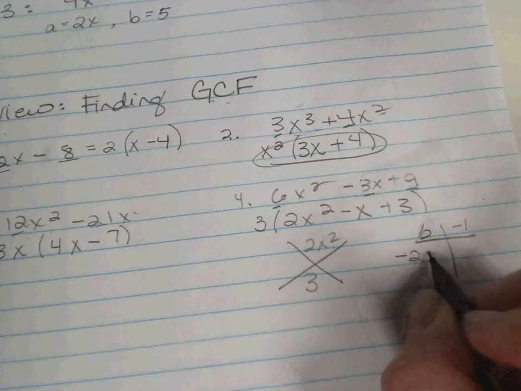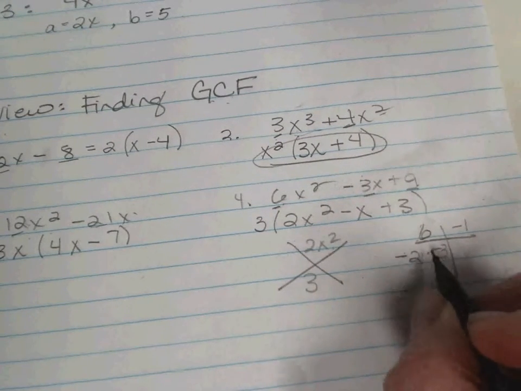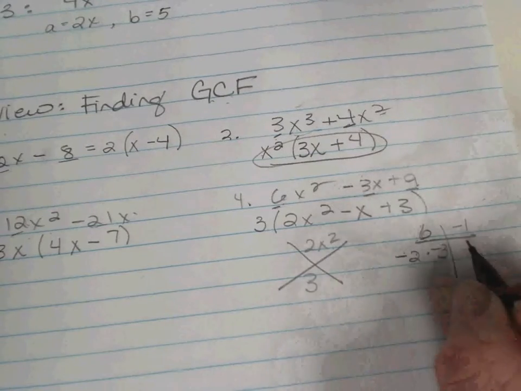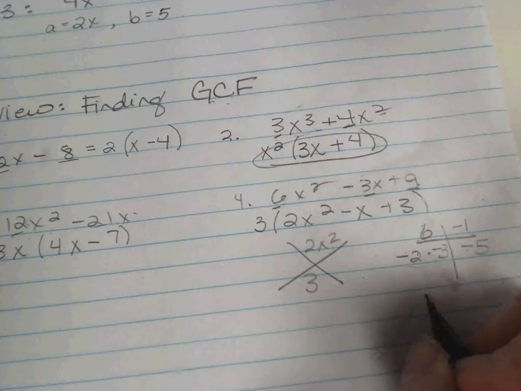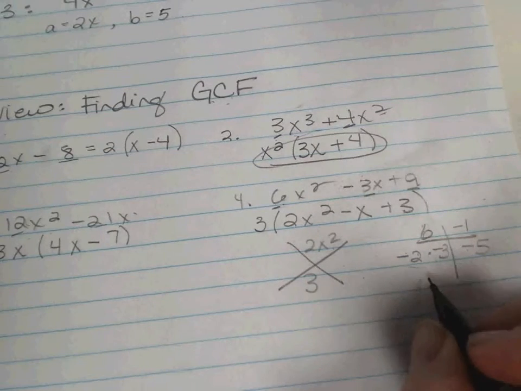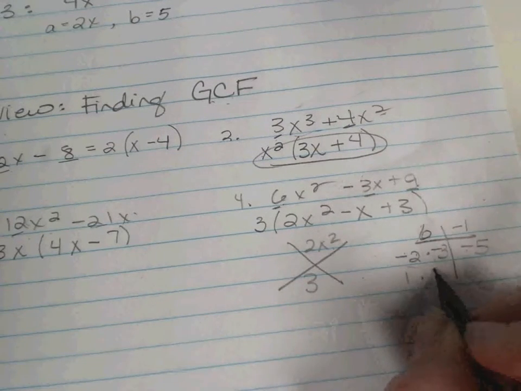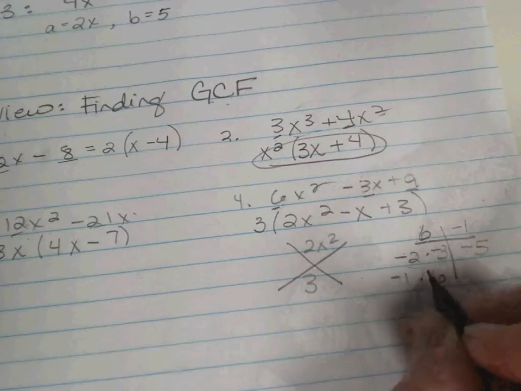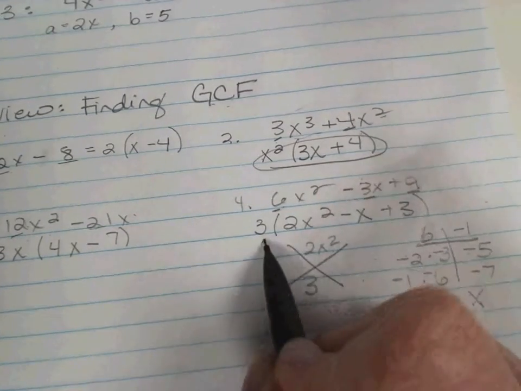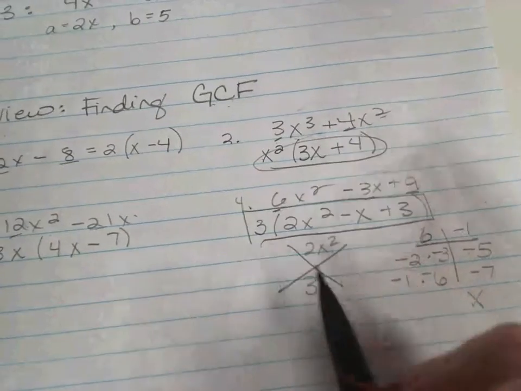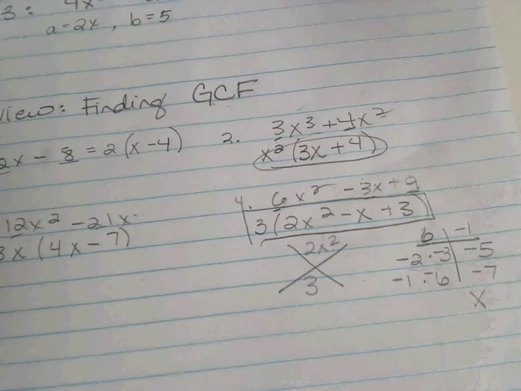And then we'll see if we can multiply two numbers to get 6 that add up to negative 1. So let's try negative 2 times negative 3. They both have to be negative to multiply to get a positive. So that's going to be a negative 5. If we try a 1 and a 6, with both of those being negative, we end up with negative 7. So this isn't actually factorable beyond this point. So this would be our final answer.